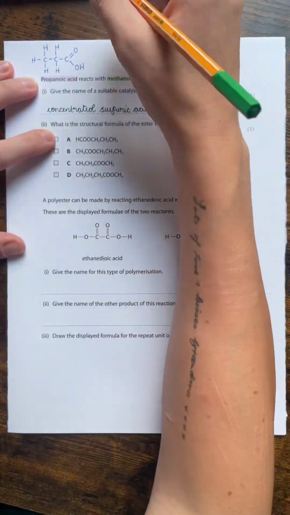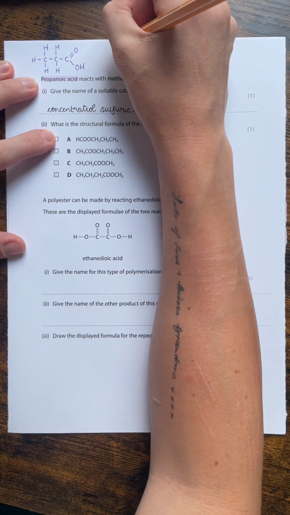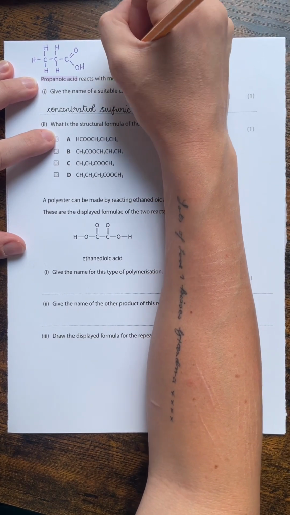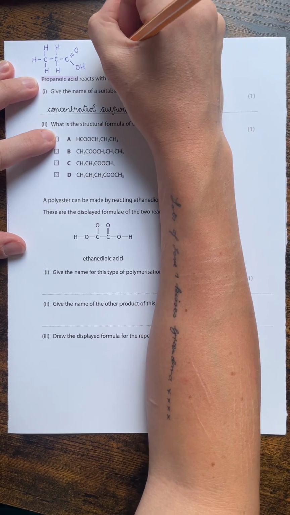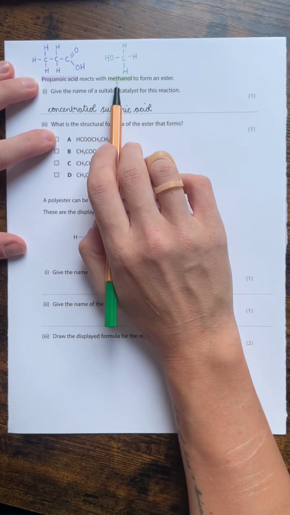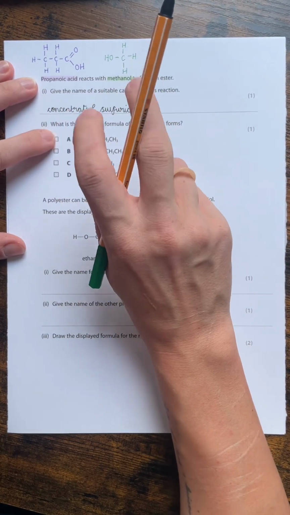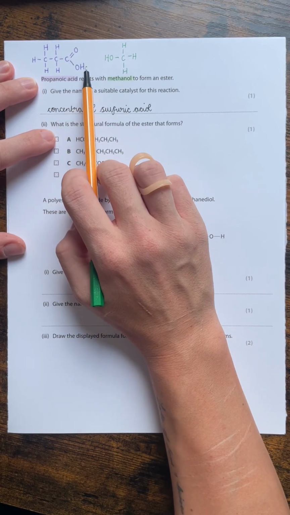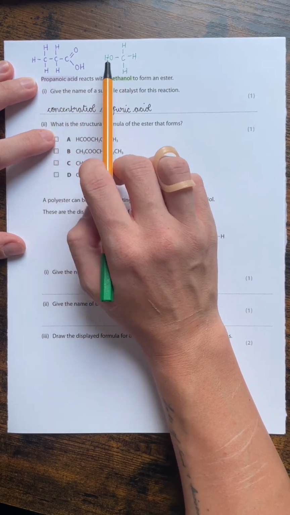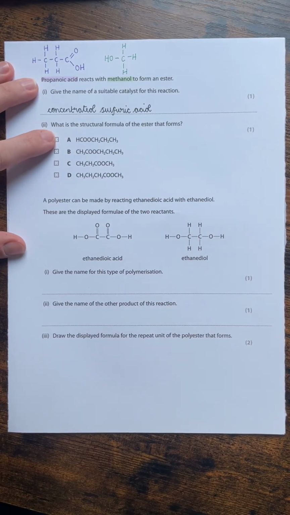And then methanol, 1 carbon because of the meth, and then an alcohol group is an OH, like that. I've purposely chosen to draw the methanol that way round so that the OH is next to the COOH, because it is these 2 functional groups that we need to amend and join to give us the functional group of an ester.